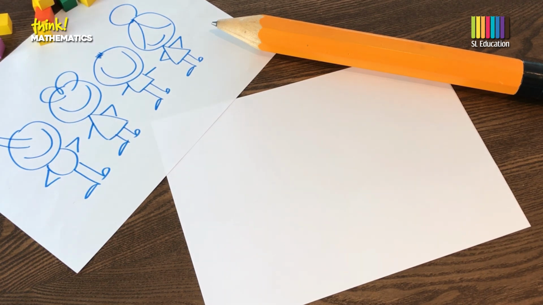Another way advanced learners can be challenged is through what-if questioning. What if the art paper is not square? What if the art paper is a rectangle? Generating possibilities like that.